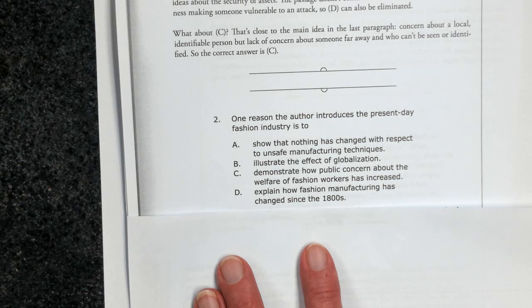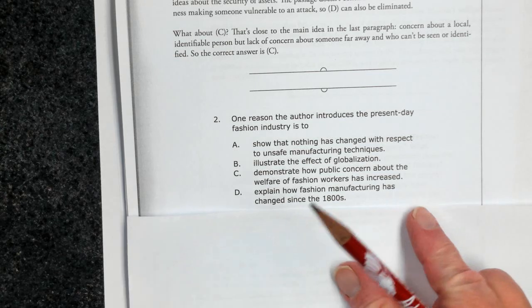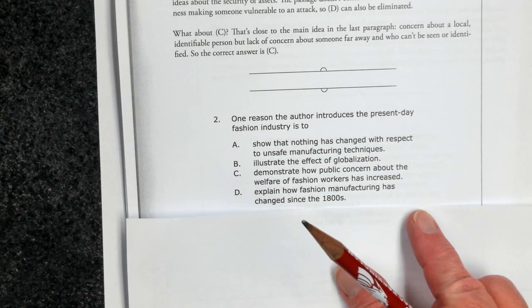I think it's more A, but all of them have their aspects in that article, so I think it's more A. Okay. Why? Because it shows that nothing has changed with respect to safety, manufacturing, and techniques, meaning like how they were doing arsenic and the mercury is no different to how they're doing the sandblasting today. How they're dealing with those who have died. And all that. Okay. So here is a counter argument to that.